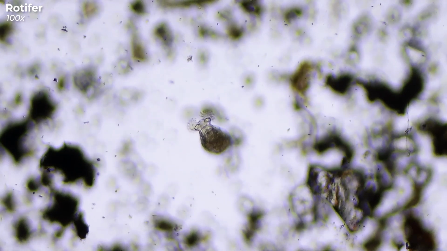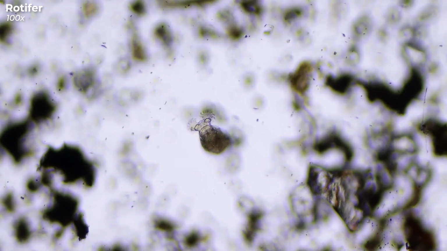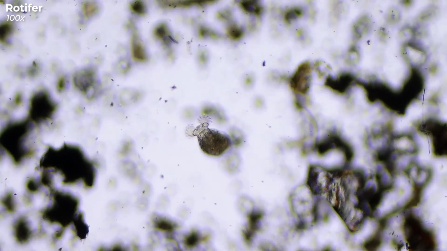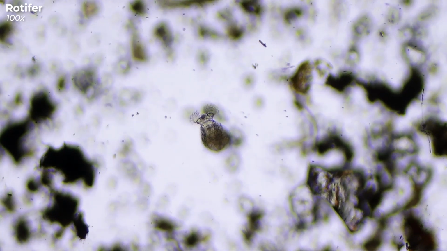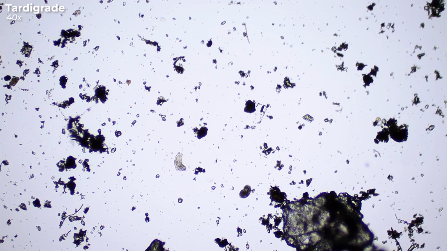And now I have a question for you. Which microorganism should not be missing when it comes to moss? Obviously, the tardigrade. No matter how many years you've been looking through a microscope, observing tardigrades probably never gets boring. This one is particularly small and therefore a fairly young tardigrade.